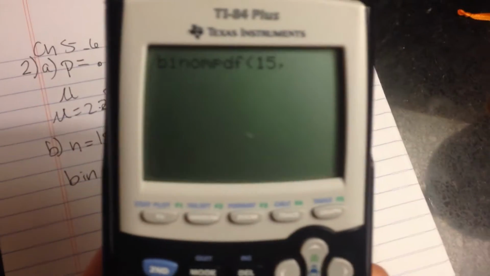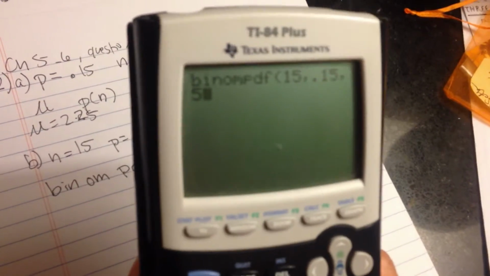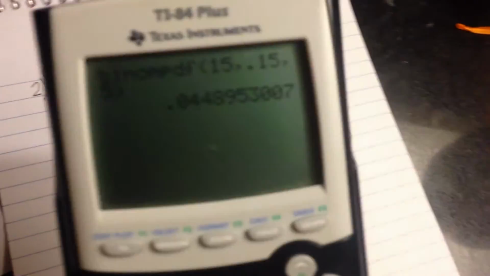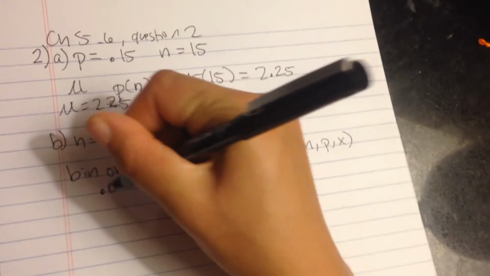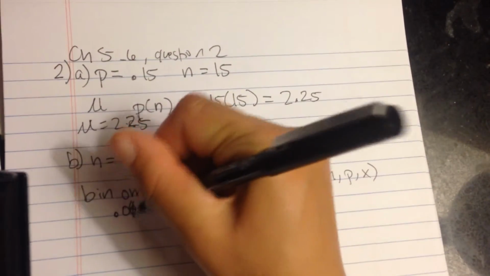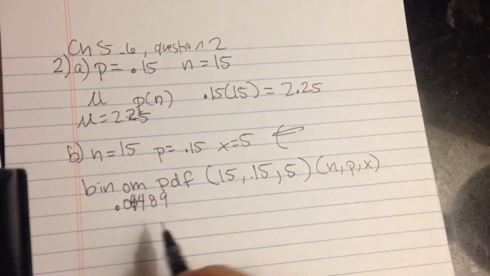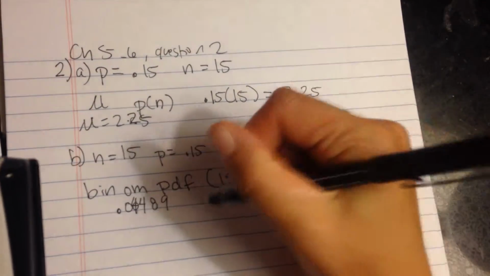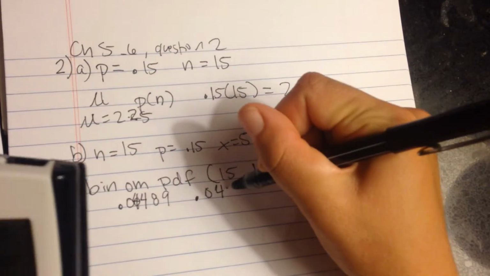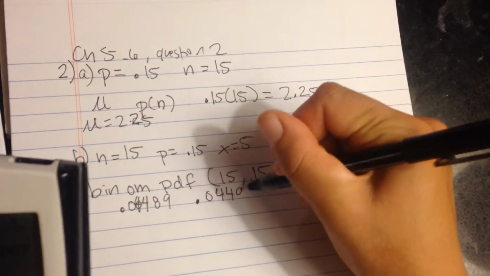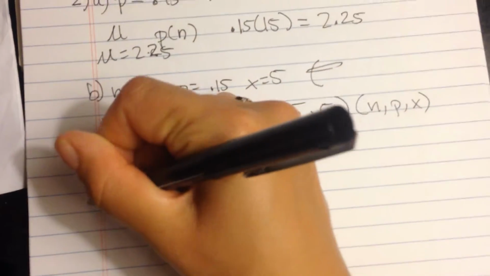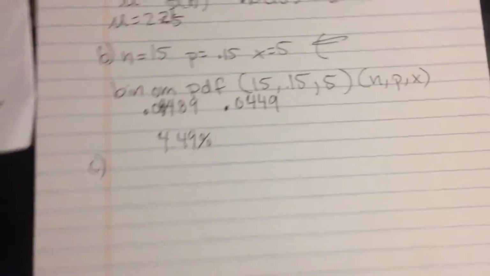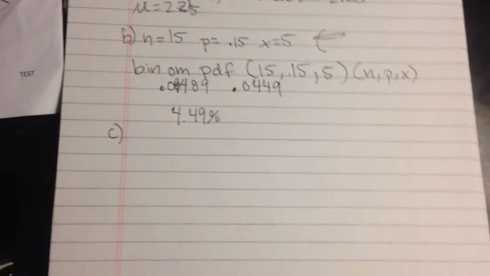But if I put that in, I put in 15, comma, 0.15, comma, 5, I end up with a number which is 0.04489, since we round to 4 decimal points, it rounds up to 0.0449 or 4.49%.